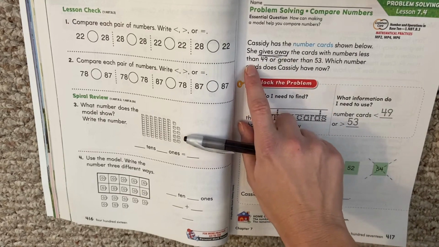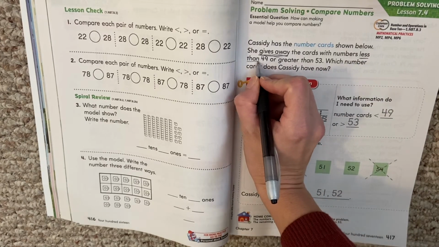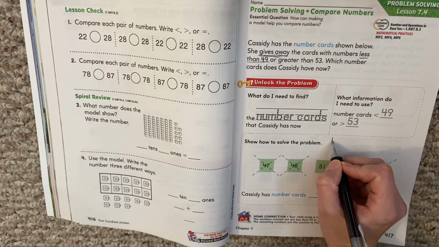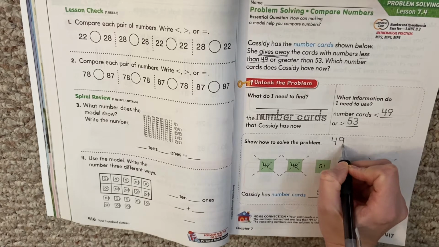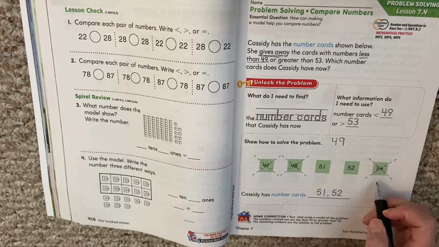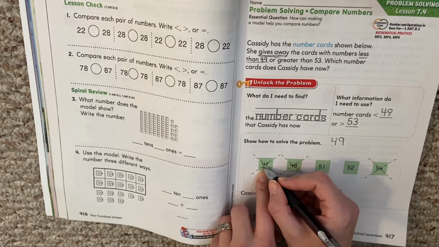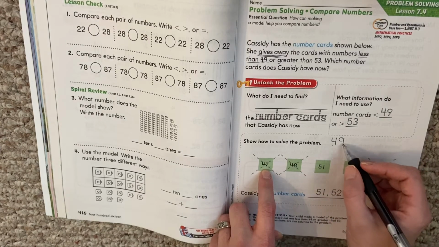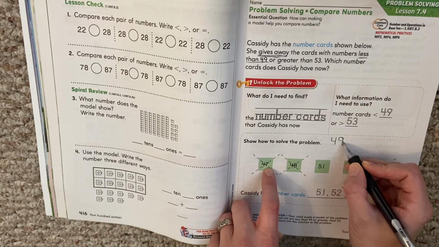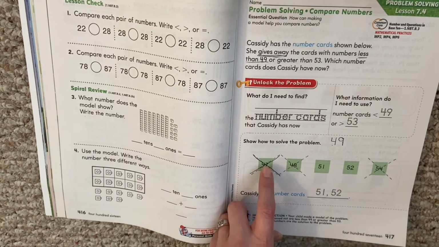Okay, what we need to do is look at the clues. The first clue is numbers that are less than 49 they're giving away. So we want to look at the number 49, and I'm going to write it right here, less than 49. So we have to see what numbers are less than 49. So we go one card at a time. 47, well, 4 tens and 4 tens, they're the same. So now let's look at our ones. 9 and 7. Is 7 less than 9? Yes, it is. So we cross this one off because since this is less, she's giving it away.